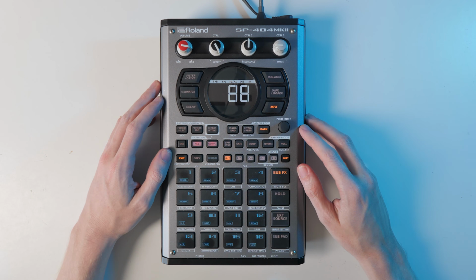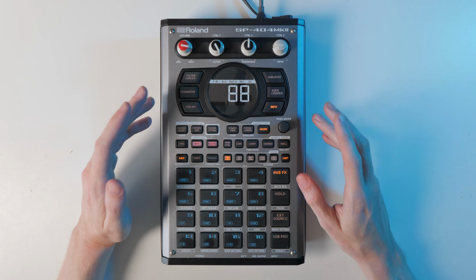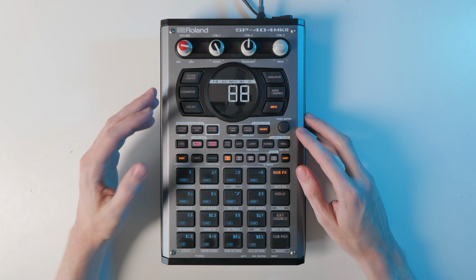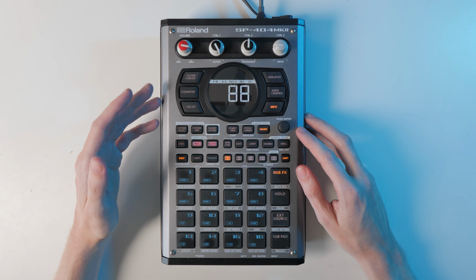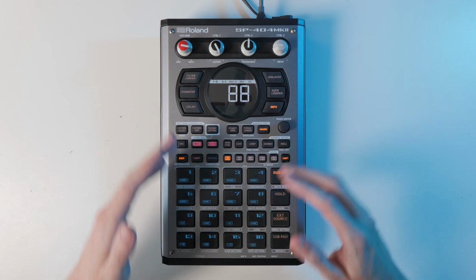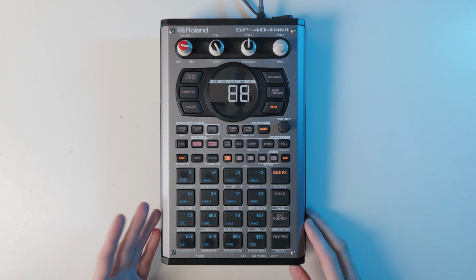Okay, so let's get into the first one, resampling to the same pad. I would love to see this feature introduced. I think it would really help my workflow and really speed it up. And this is a great example that I've got here of how this could be really useful.